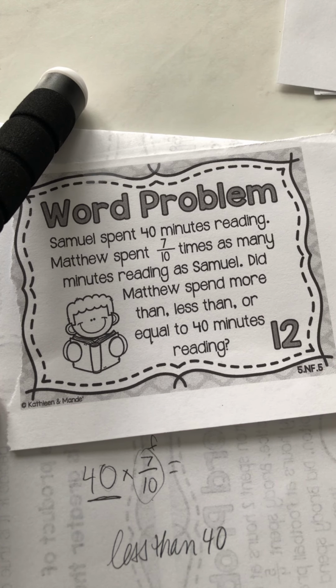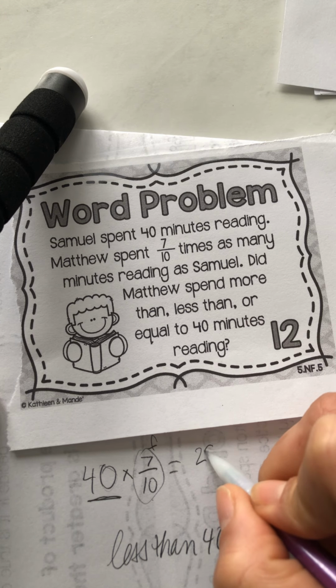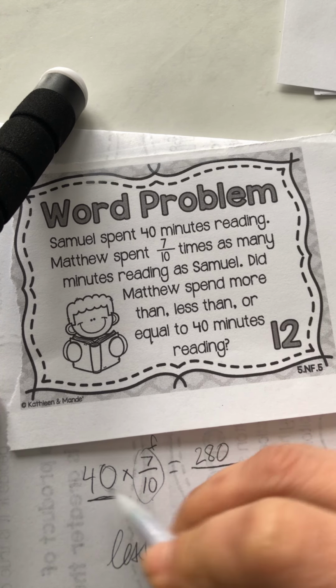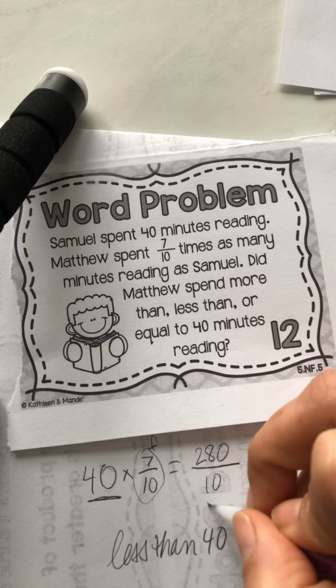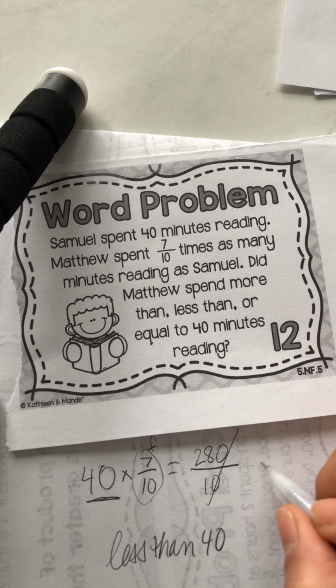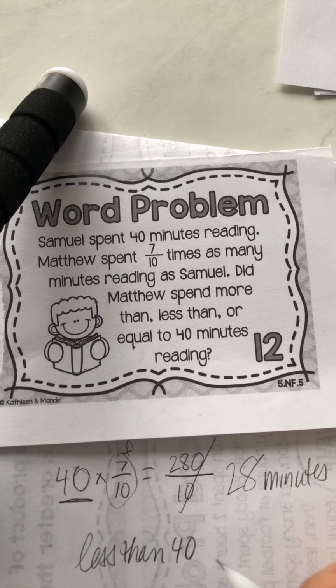And if you want to check that and prove it, you can do that. So 7 times 4 is 28, and so that's 40 times 7 is 280, divided by 10. You can cross those zeros out. And your answer is going to be 28 minutes, which is obviously less than 40, okay?